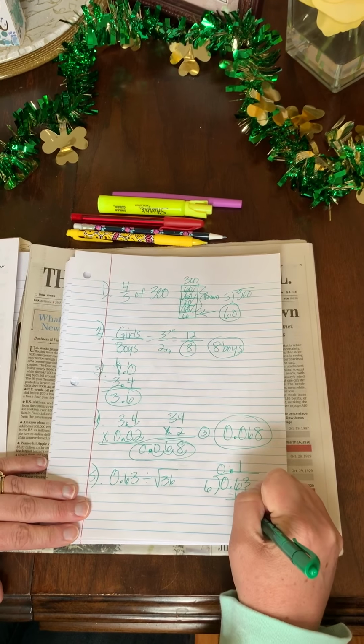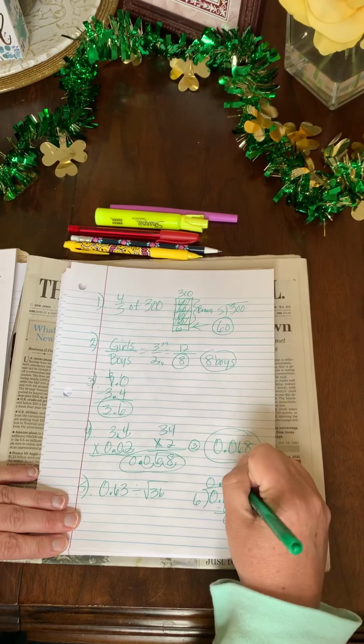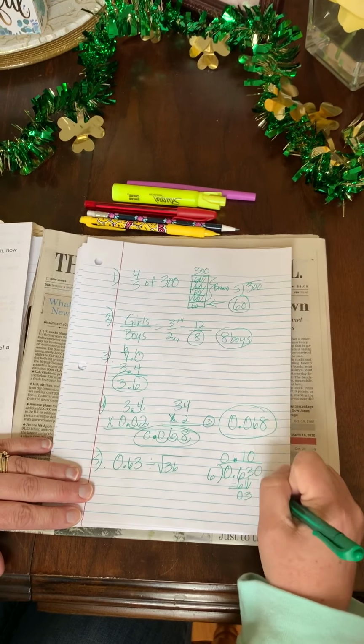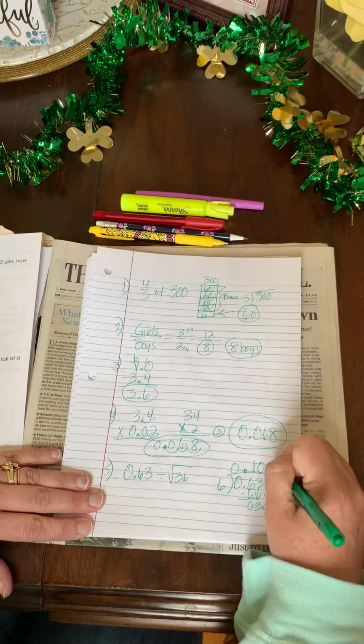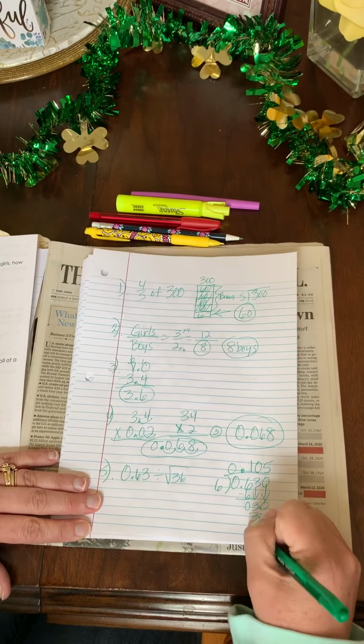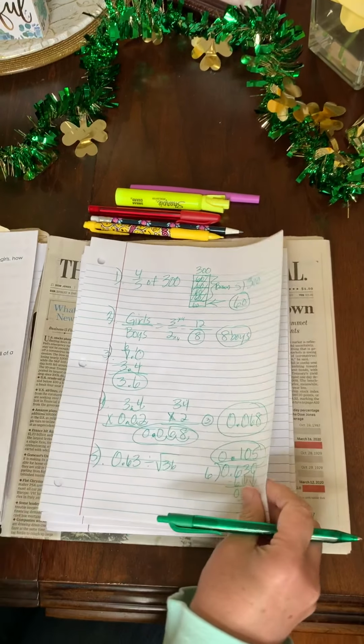Bring down the 3. And 6 goes into 3 0 times. So we're going to put that there. Now we need to add a 0 on because we're not done. So we're going to bring that down. 6 goes into 30 5 times. 5 times 6 is 30. So the correct answer is 105 thousandths.